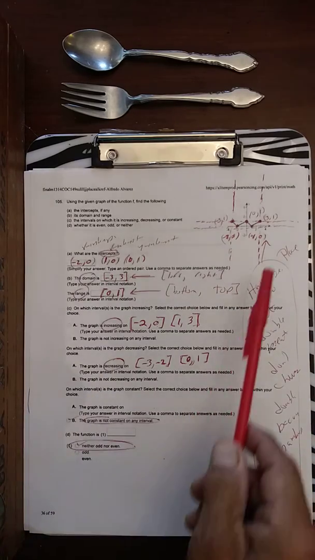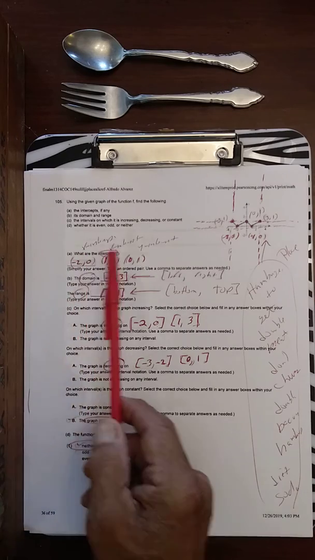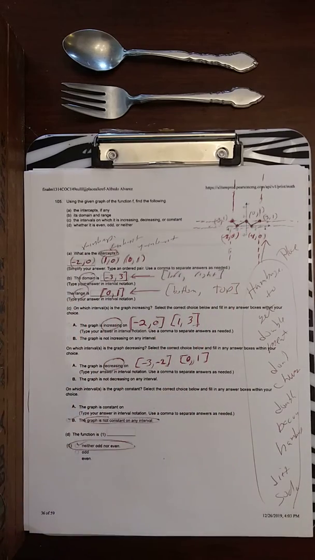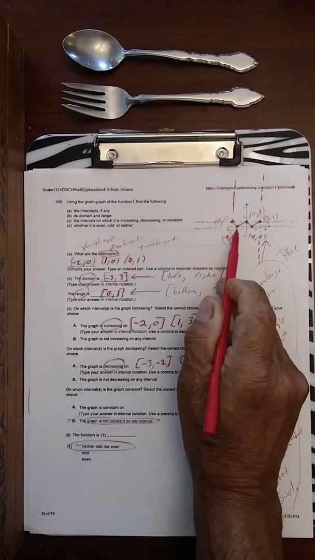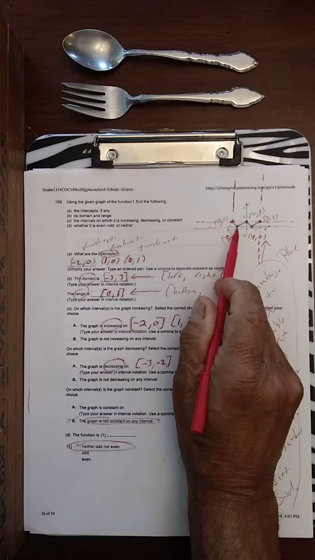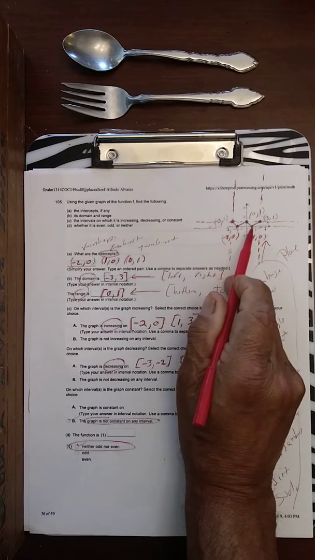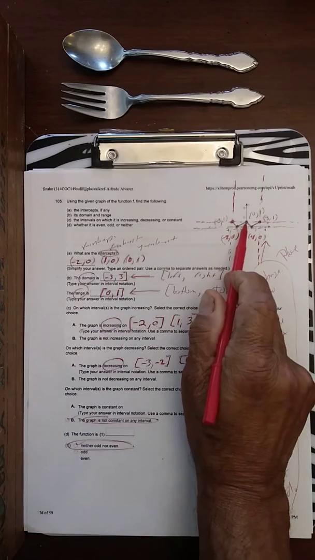Alright, this one. The graph's already there. So now, questions. What are the intercepts? The intercepts are going to be, let me point them out a little bit easier. At negative 2, 0, there's one. And at 1, 0 is the other intercept. X-intercept right there. And 0, 1 is the y-intercept.